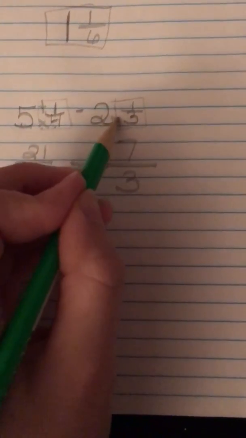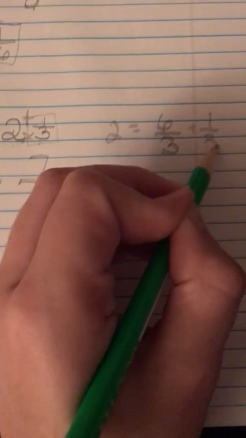2 times 3 is 6, plus 1 is 7. Remember, I multiply my denominator and my whole, add my numerator. Again, that's because this 2 wholes is 6 over 3. And then I have my 1/3, which is how I got 7/3.